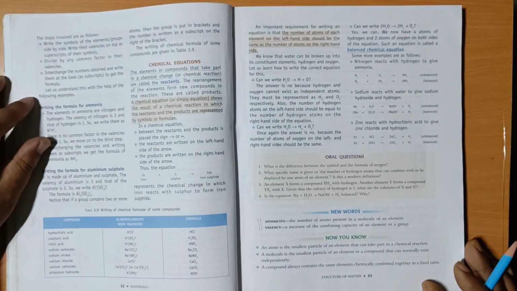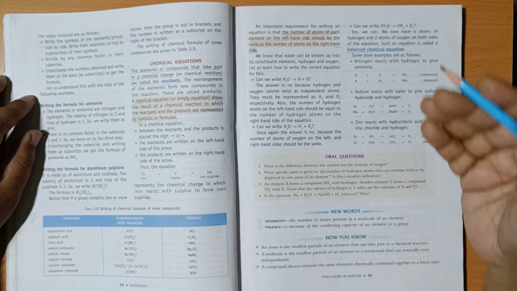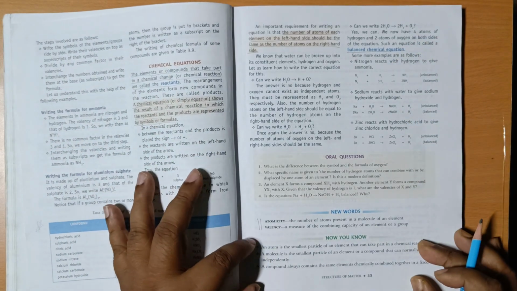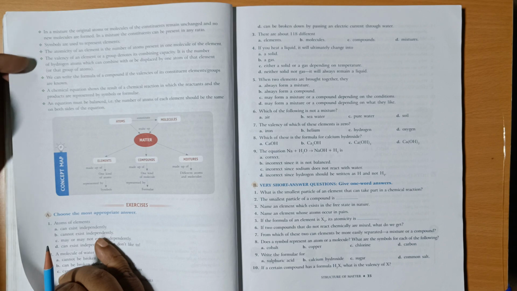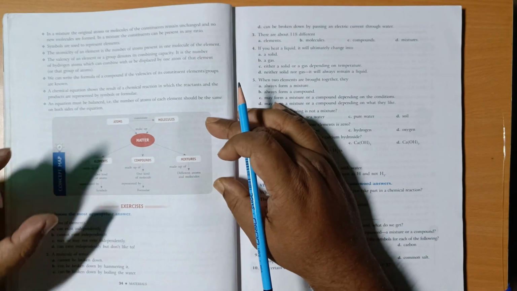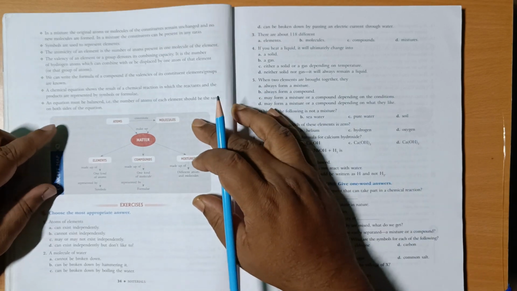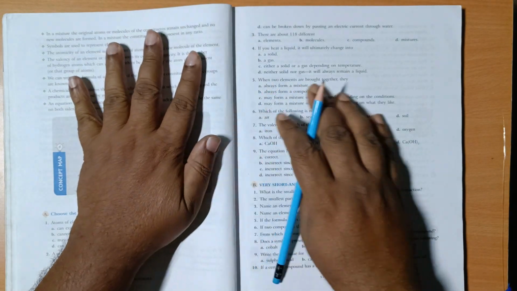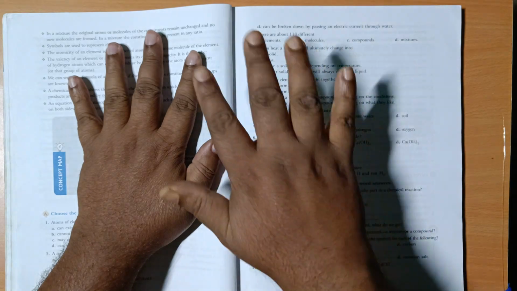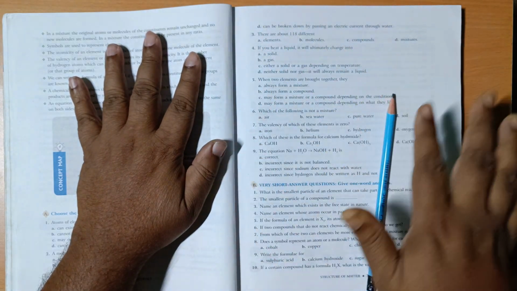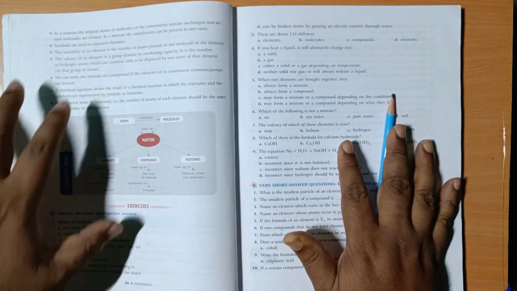You will find that in the first chapter of class 10. Then again oral questions, again new vocabulary, and then a very important chapter summary, a to-the-point chapter summary. See, the point-wise chapter summary is here, and then a very small, crisp mind map. Students, it is important that after studying, you close the book and then try to draw the mind map in your copy. Try to see whether you overall remember the entire chapter.